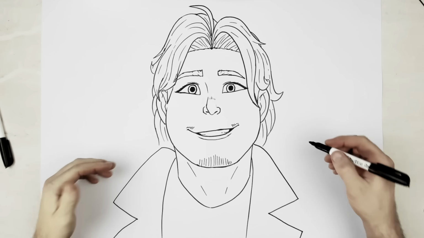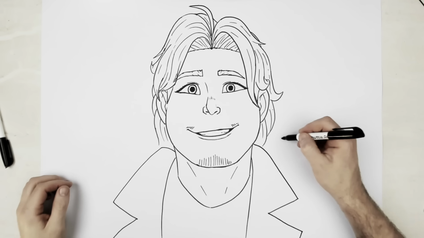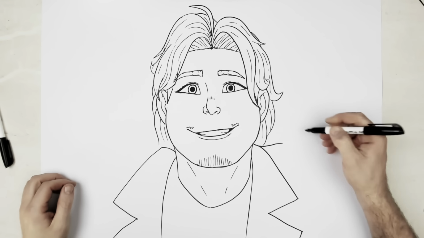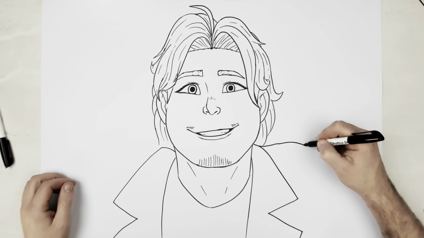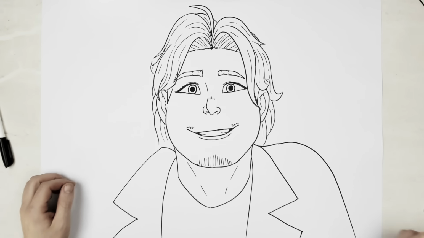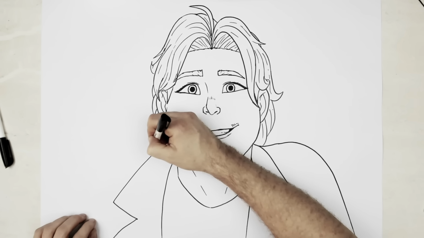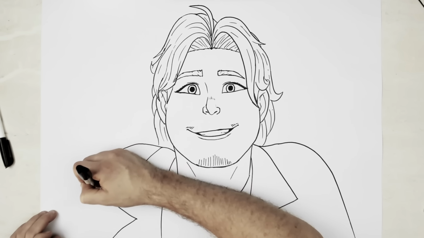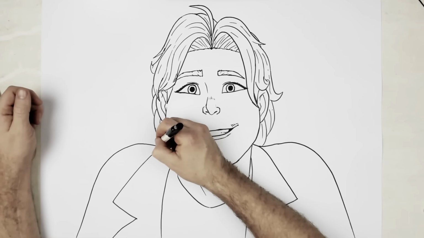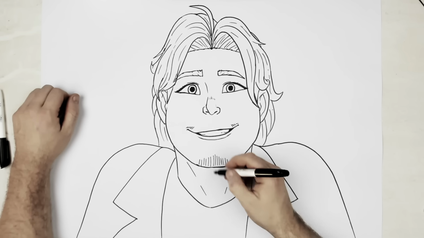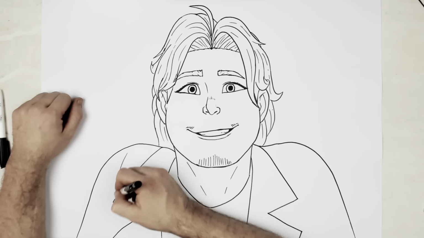And his shoulders are kind of hunched up in this pose, the way his body is in this picture. So go up and down. I'm gonna do like a shoulder line, maybe just there.